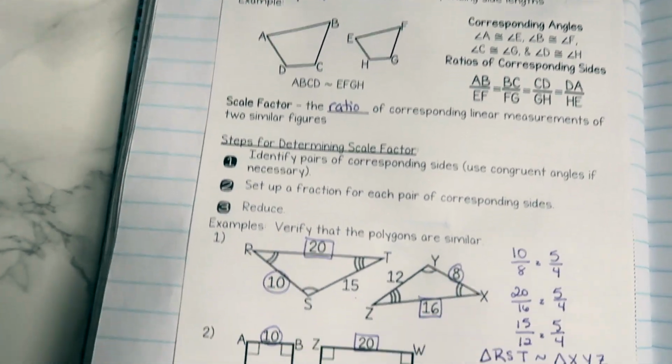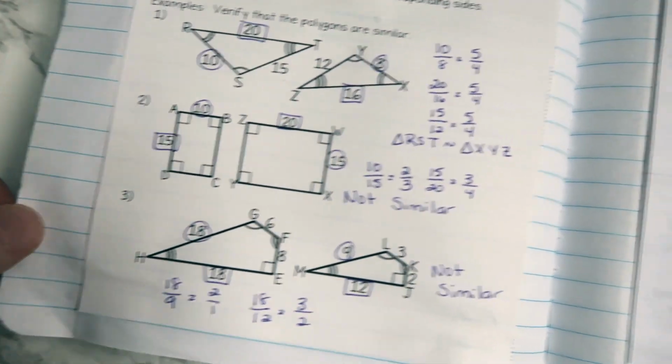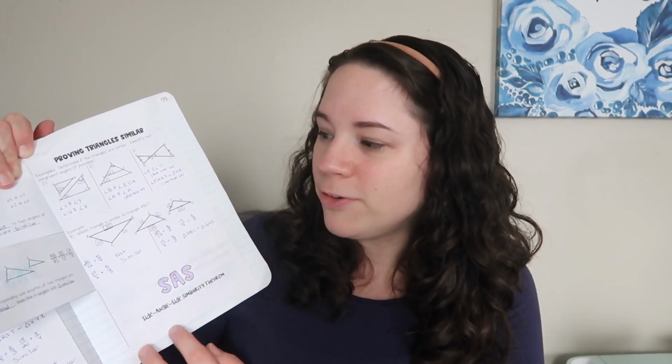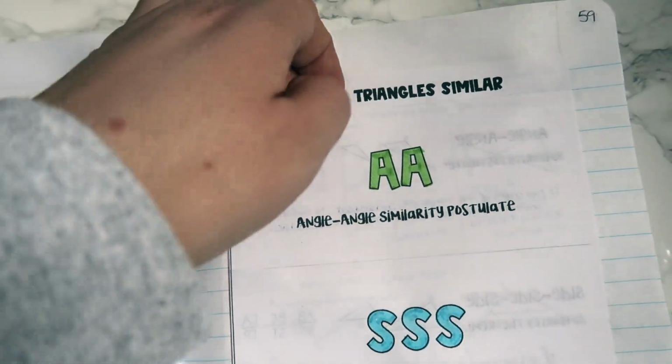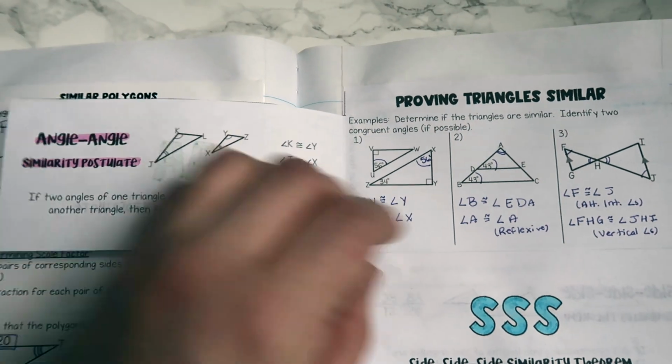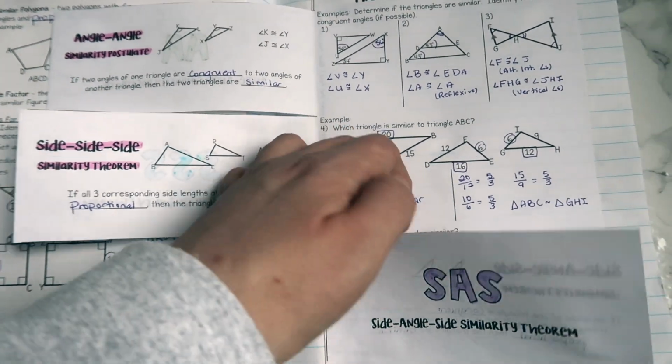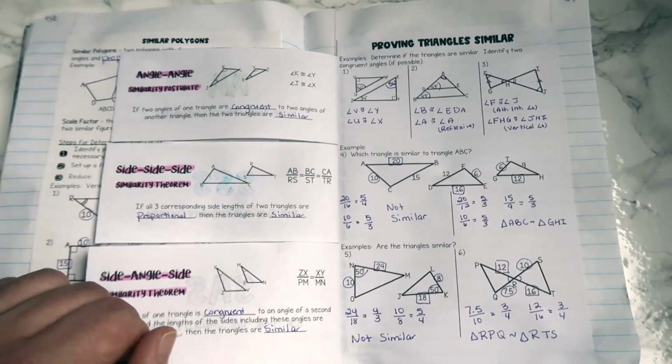Like, as far as the notes are concerned, it's 3 examples after we explain what similar polygons are. The next day we talk about the 3 ways to prove that triangles are similar. So we have a 3-flap foldable here for angle angle, side side side, and side angle side. So we explain the postulate or theorem, and then there's some examples for each. There's examples where they are similar and examples where they're not.